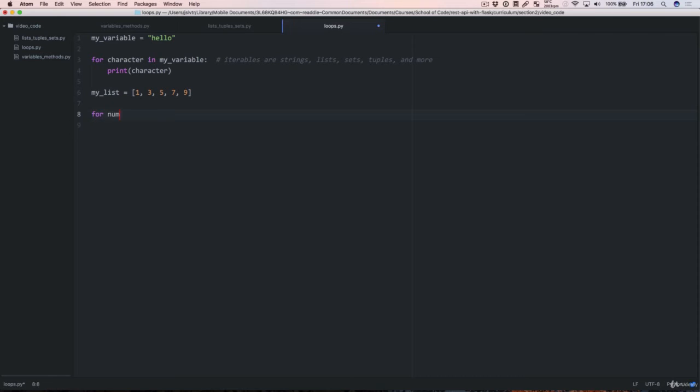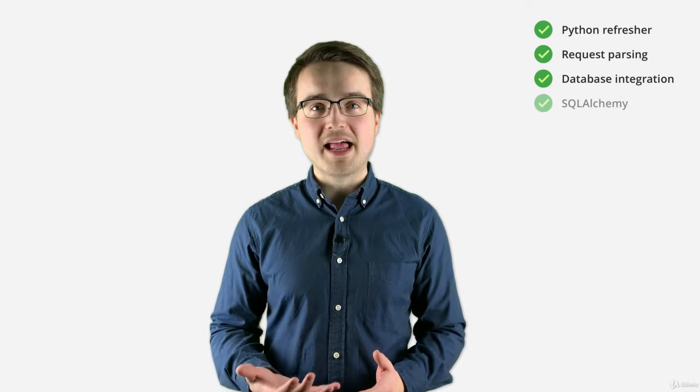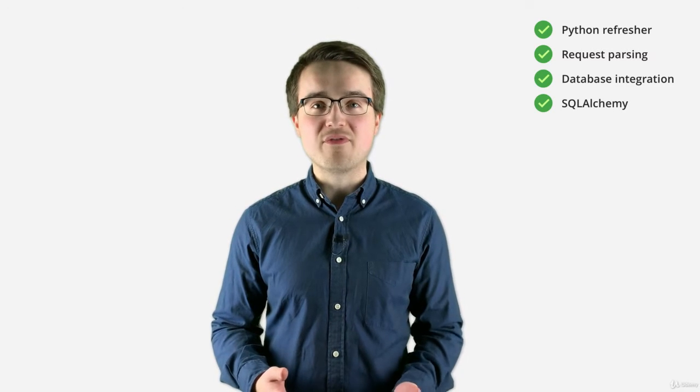In this course, we'll start with a Python refresher, so even if you're not familiar with the language, you're still in good hands. And then each section introduces a new feature into a REST API. We'll start with request parsing, database integration, and then we'll look at making our life easier with SQLAlchemy and how to perform some critical user management operations like login, logout, token refreshing, and even securing endpoints so that only administrators can access them.